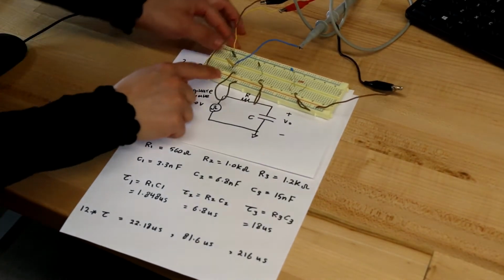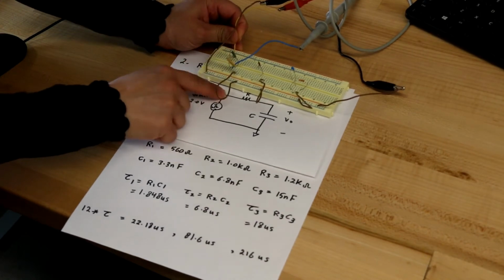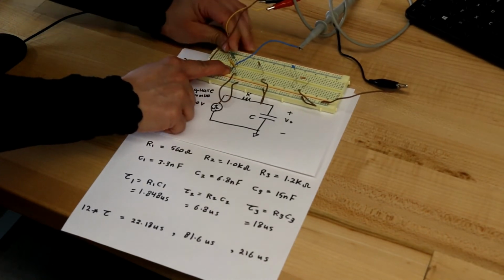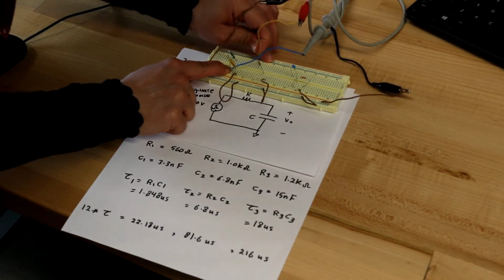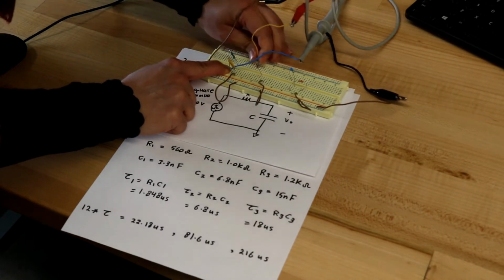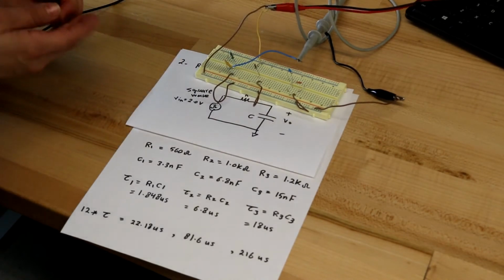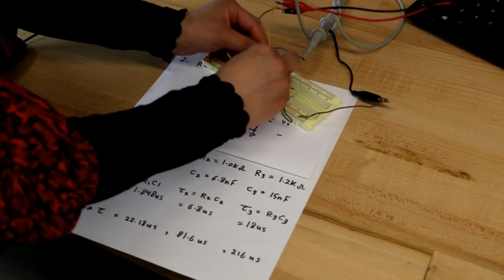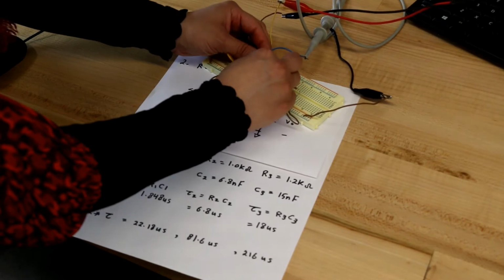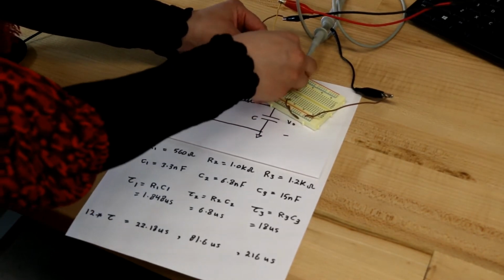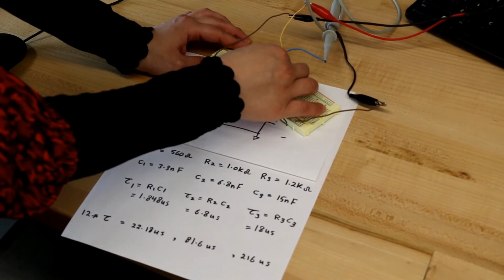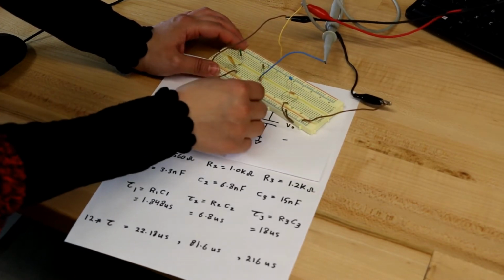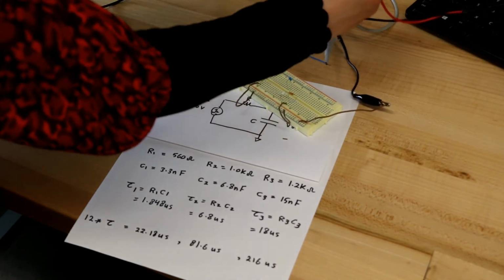So input goes to the resistor, then output across the capacitor. The capacitor is connected to the ground.